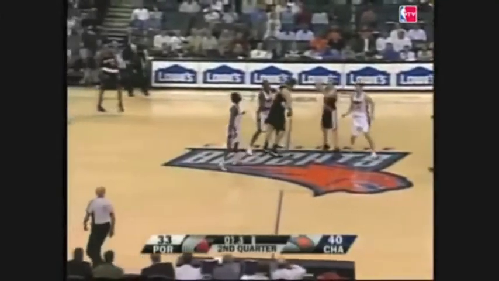Inbound to Blake. Steve takes a half-court shot.